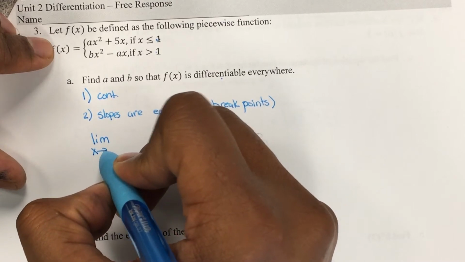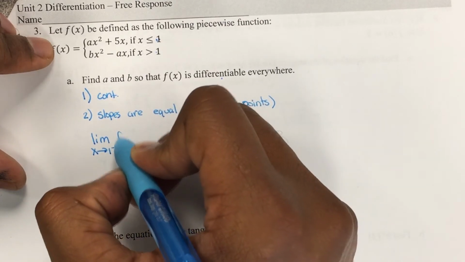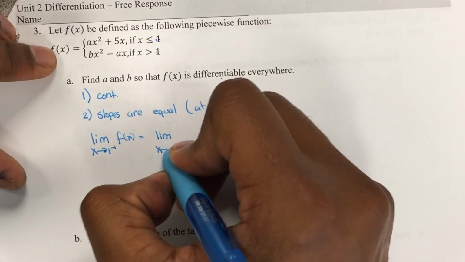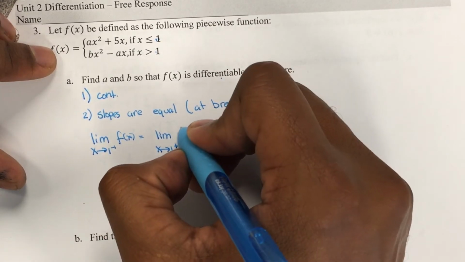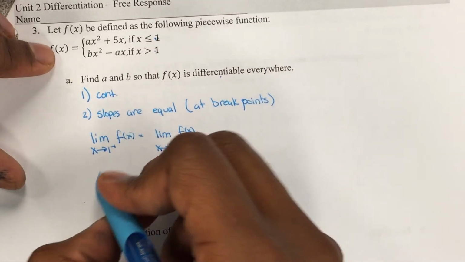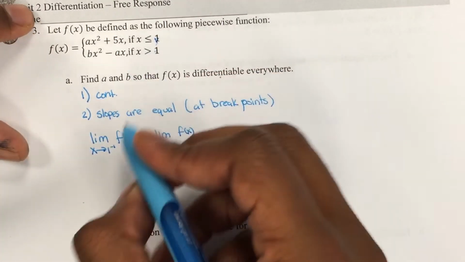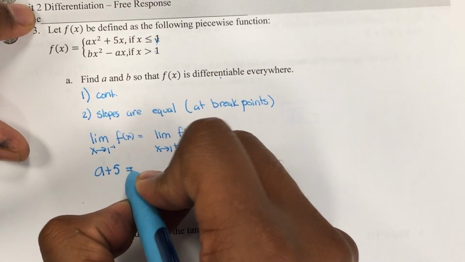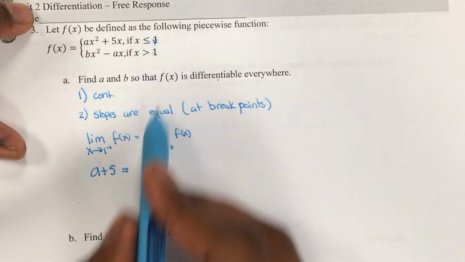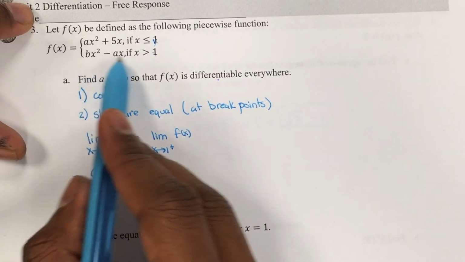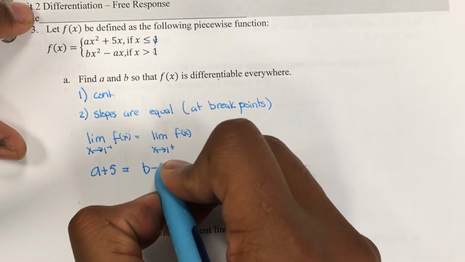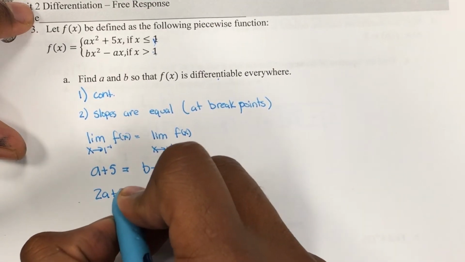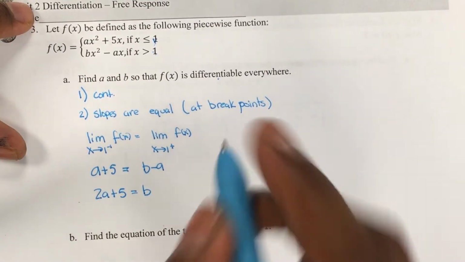The limit as x approaches 1 from the left of f of x equals the limit as x approaches 1 from the right of f of x. That's going to tell us that if x is 1, we get a plus 5 equals, the right limit is going to be b minus a. If we manipulate this equation, we get 2a plus 5 equals b. That's one equation.